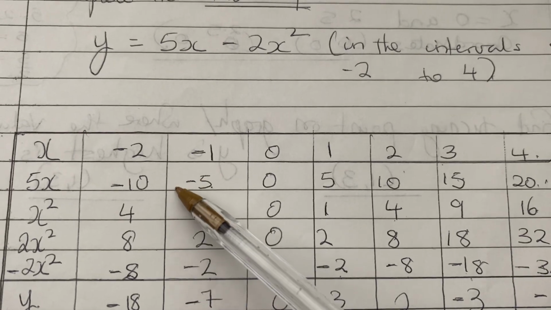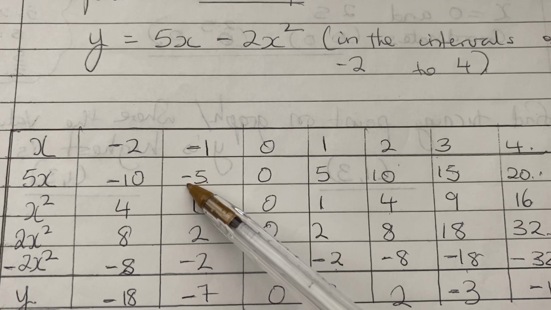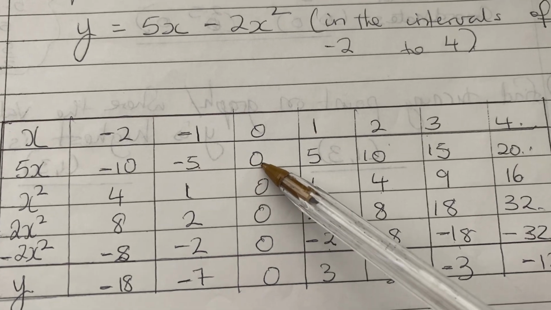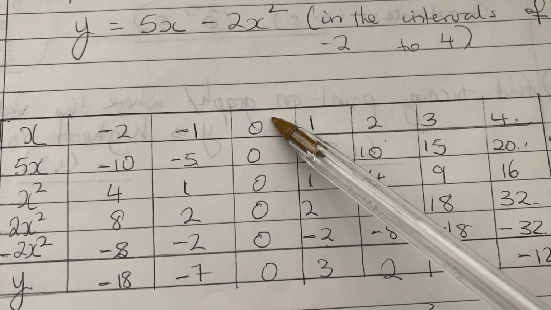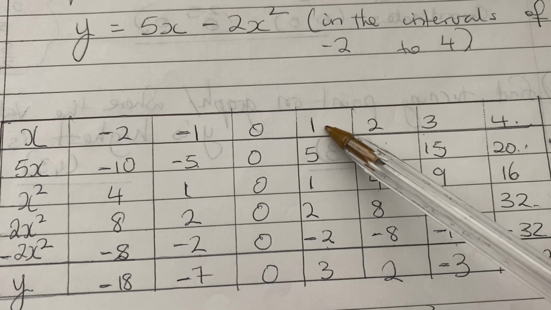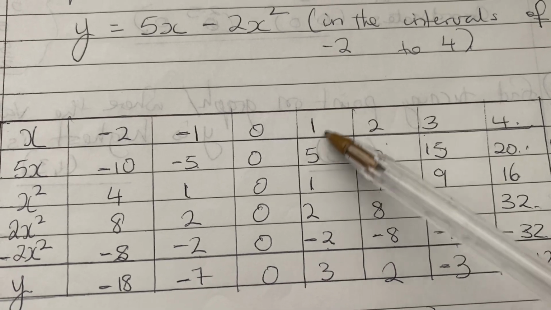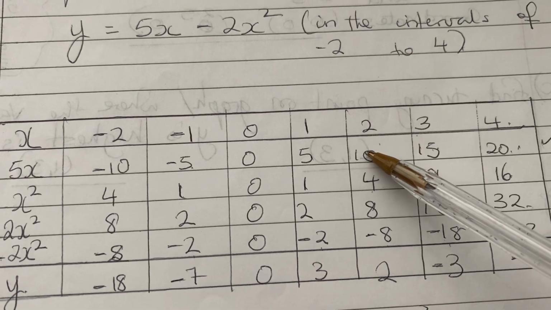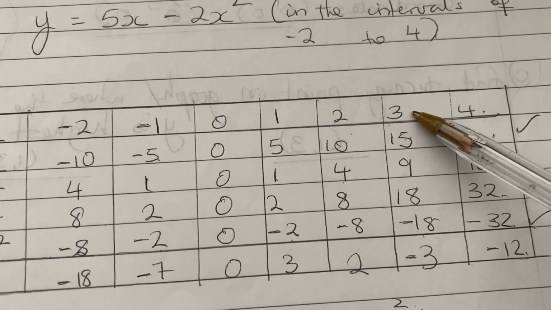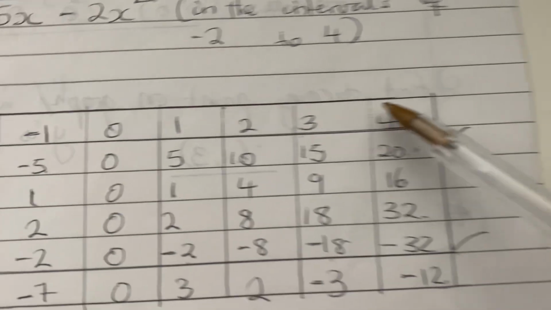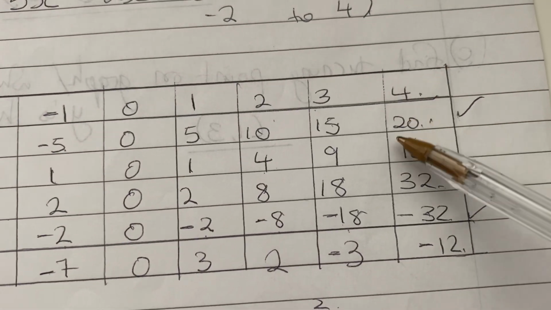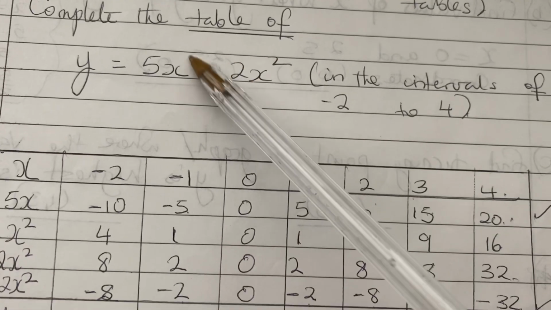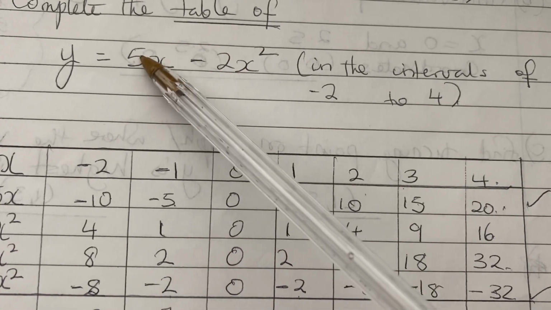Here 5x for minus 1 is minus 5. 5x for 0 is 0. 5x for 1 is 5. 5x for 2 is 10. 5x for 3 is 15. And 5x for 4 is 20. Definitely we need this because the first part of the equation is 5x.